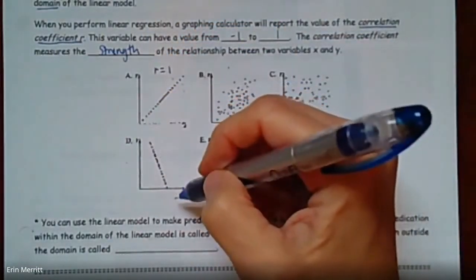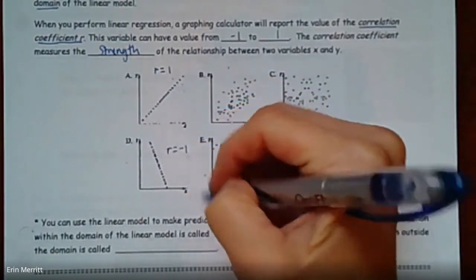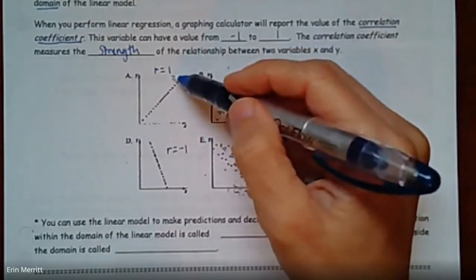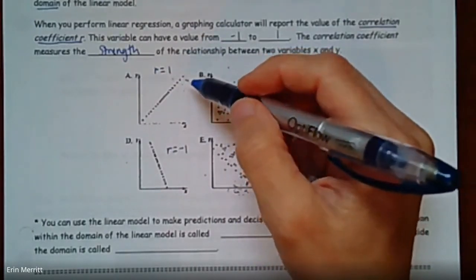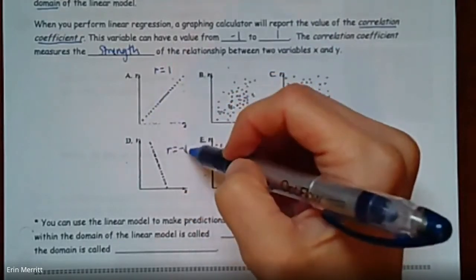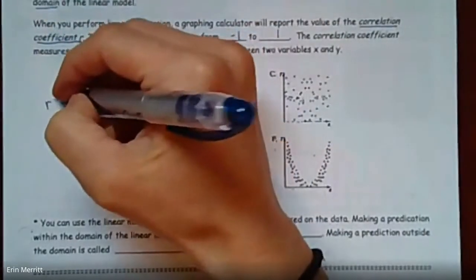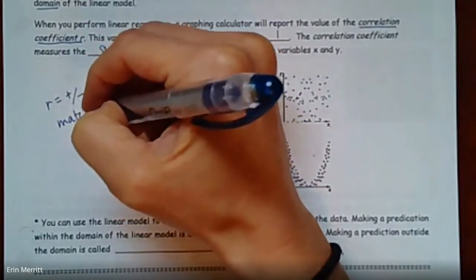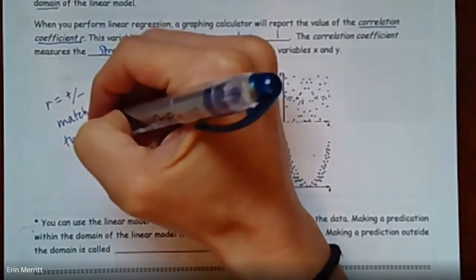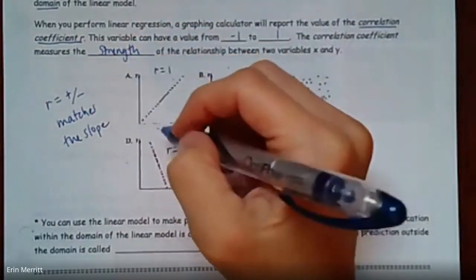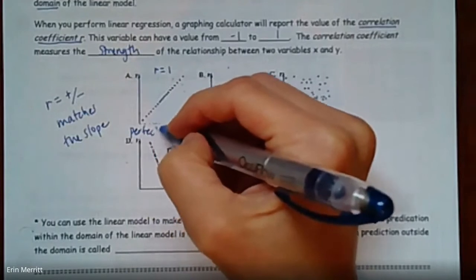It can also come out as -1 if it's a perfect fit, the only difference being that the R value also reflects what's going on with the slope. So if it's a positive slope, it would be positive. If it's a negative slope, it'll come out negative, all right? So something to keep in mind, the R value, the positive or negative, matches the slope. So these first two are examples of basically a perfect fit.